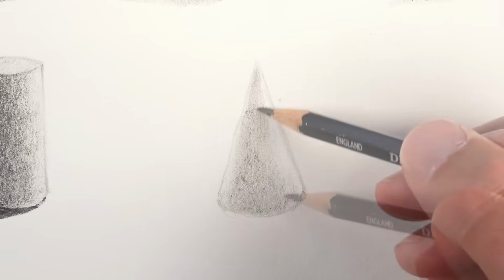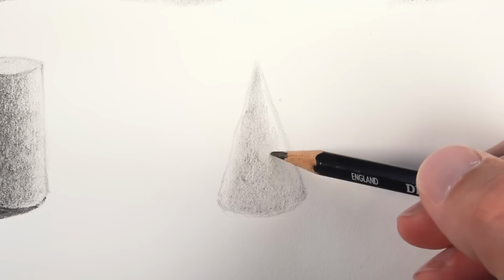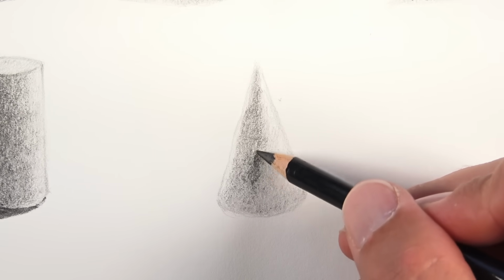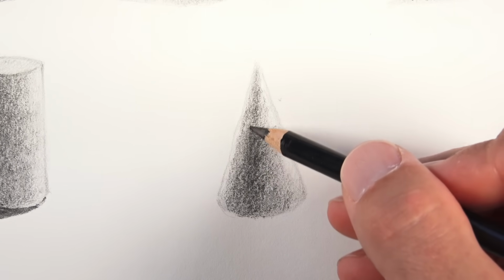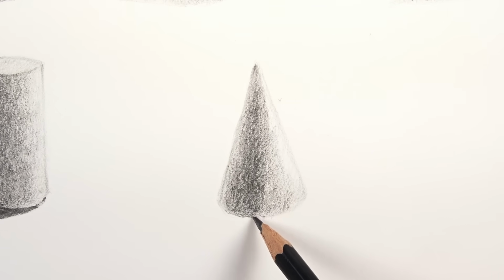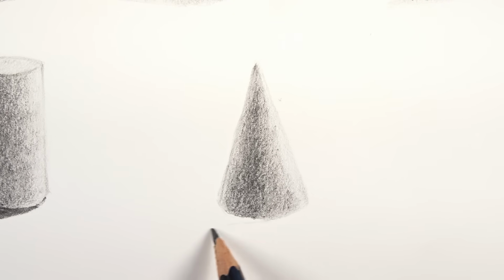Again, there'll be an area of reflected highlight on the left side. And again, it's not quite that strong, but it does need to be present. We'll also see that the area of core shadow is closer to the center. It's still predominantly on the left side of the cone, but closer to the center than you might expect.